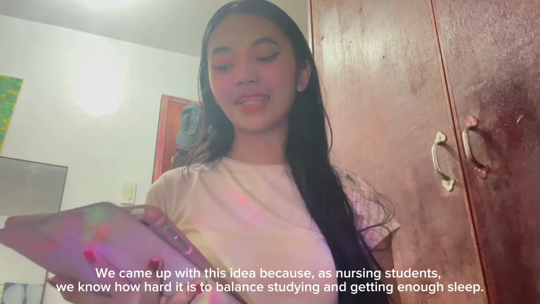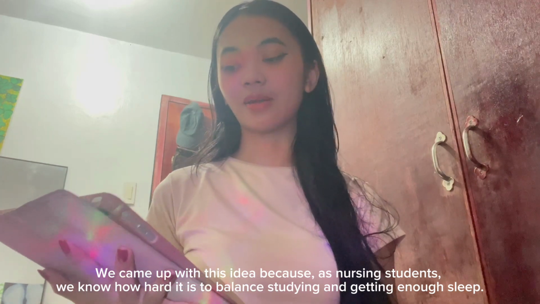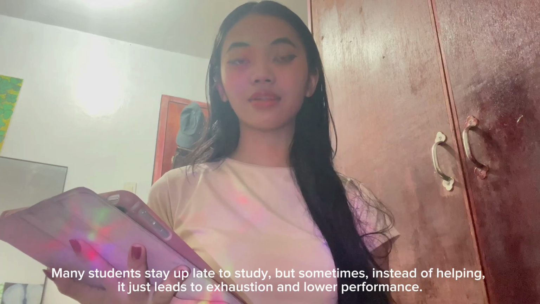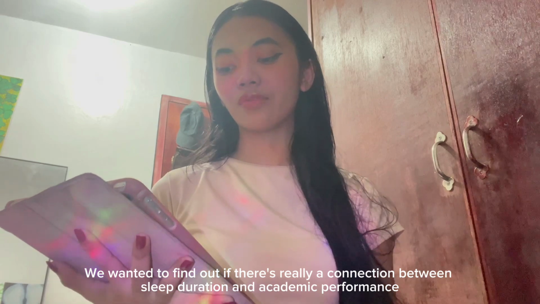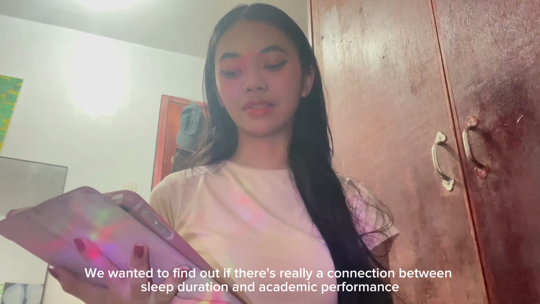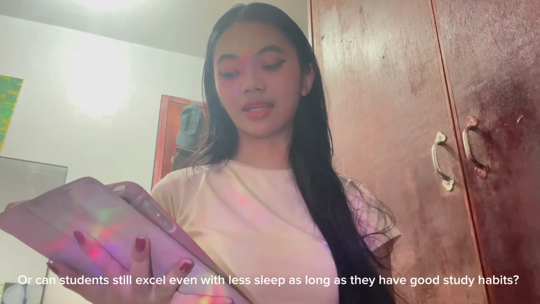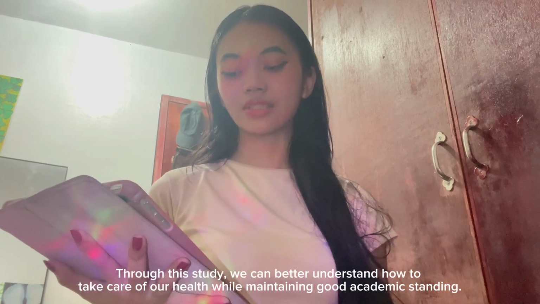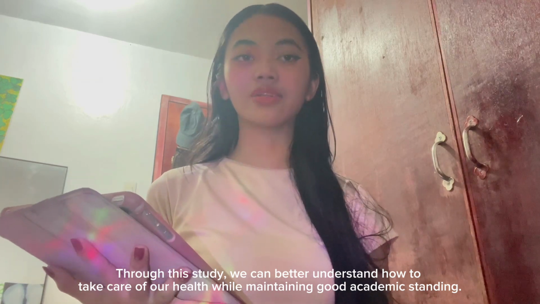We came up with this idea because as nursing students, we know how hard it is to balance studying and getting enough sleep. Many students stay up late to study, but sometimes, instead of helping, it just leads to exhaustion and lower performance. We wanted to find out if there's really a connection between sleep duration and academic performance. Does sleeping longer lead to better grades, or can students still excel even with less sleep as long as they have good study habits? Through this study, we can better understand how to take care of our health while maintaining good academic standing.